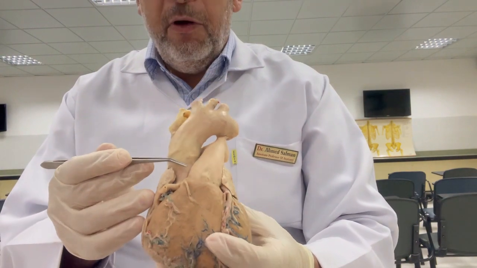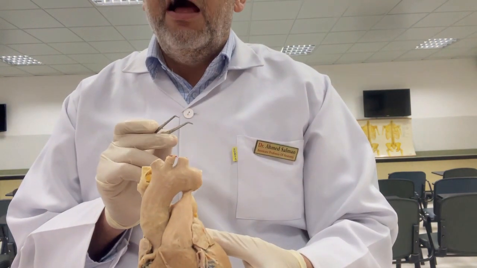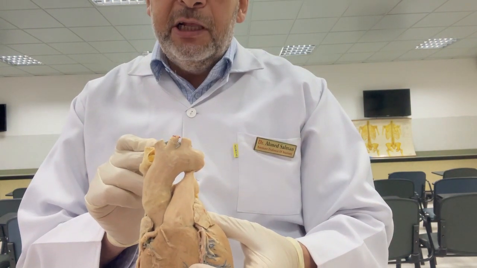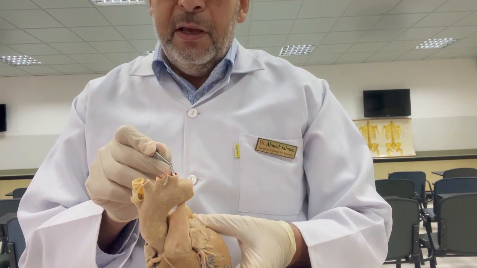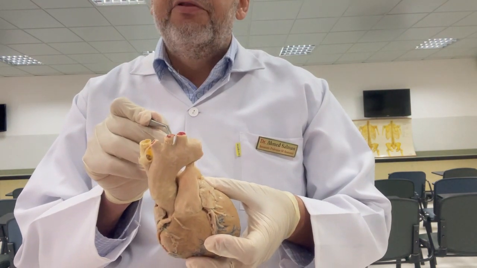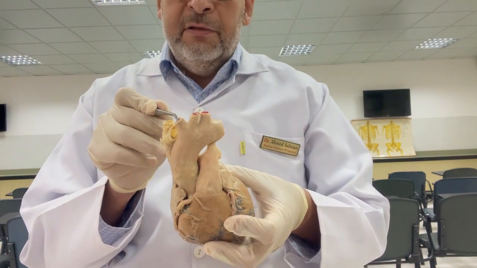This is the aorta, this is the ascending aorta, and this is the arch of the aorta. The arch of the aorta has 3 branches. This one left subclavian, this one left common carotid, and this one brachiocephalic artery.